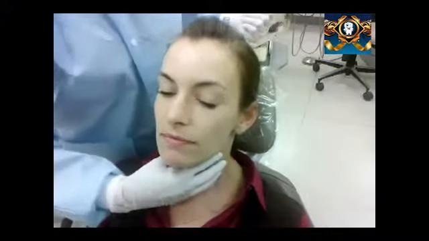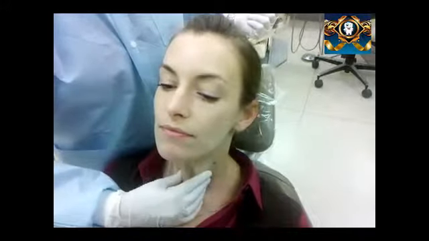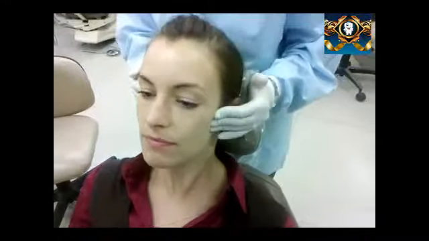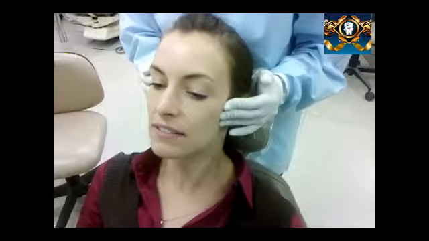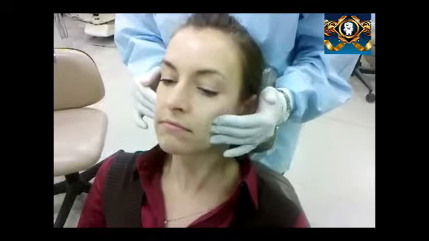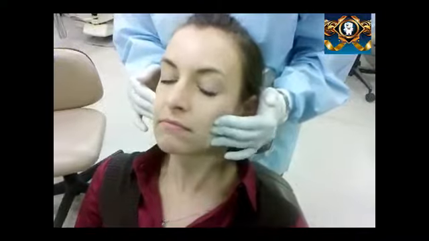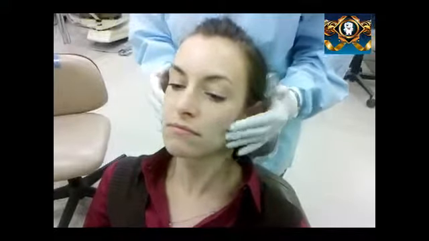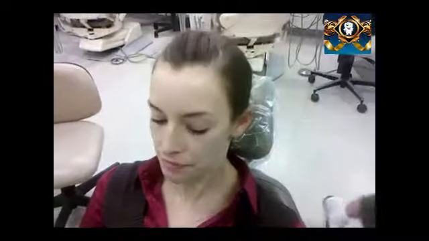You will palpate the thyroid gland. Ask the patient to swallow. A bilateral palpation of the TMJ. Ask the patient to open and close. The parotid gland, have the patient clench. Now you will wash or sanitize your hands and apply new gloves.